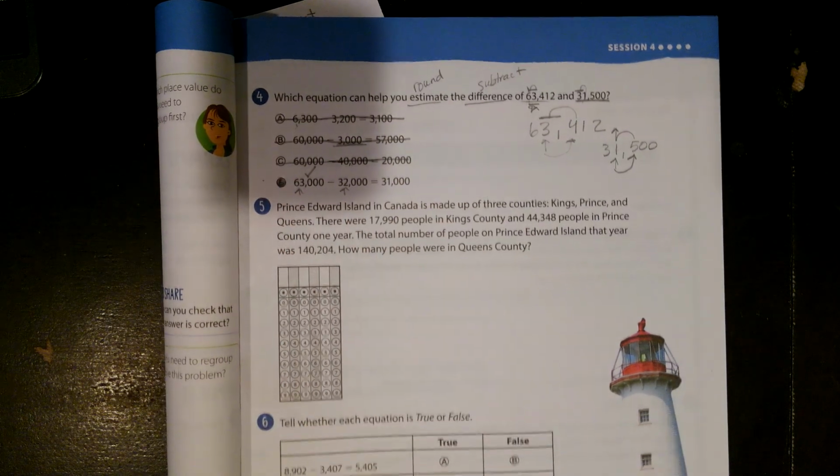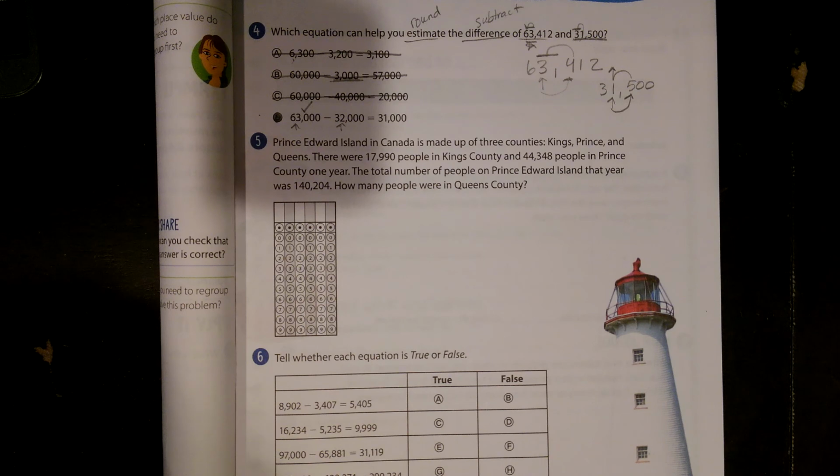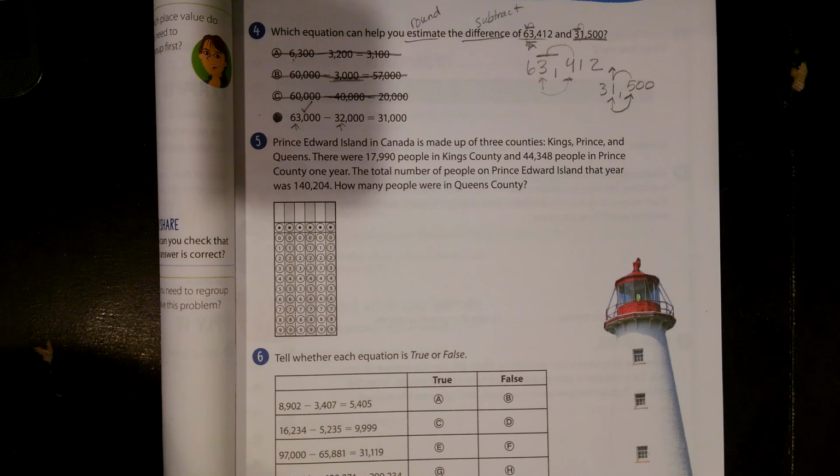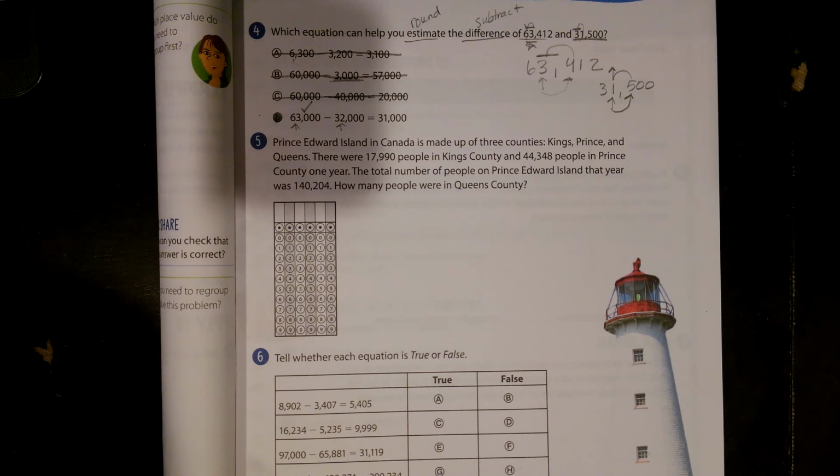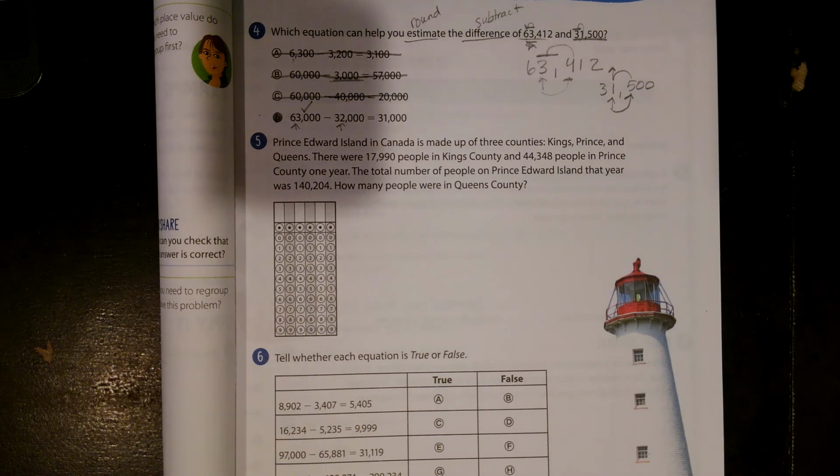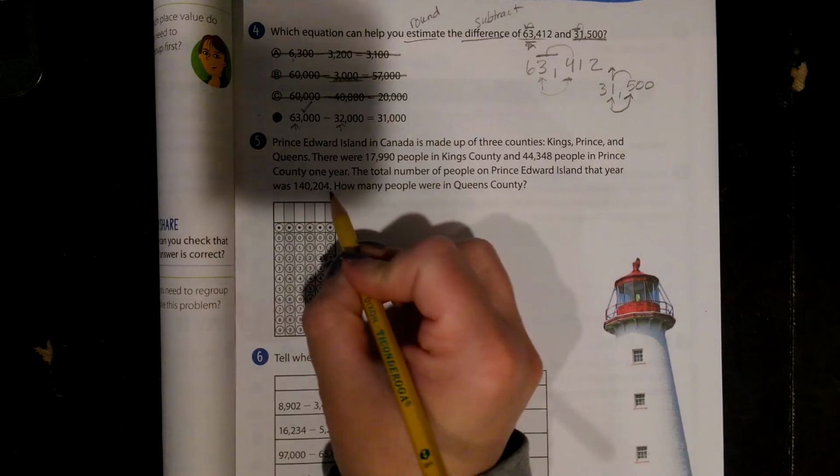Okay. Prince Edward Island in Canada is made up of 3 counties: Kings, Prince, and Queens. There were 17,990 people in Kings County and 44,348 people in Prince County 1 year. The total number of people on Prince Edward Island that year was 140,204. How many people were in Queens? Woohoo! Our question is, how many people were in Queens?